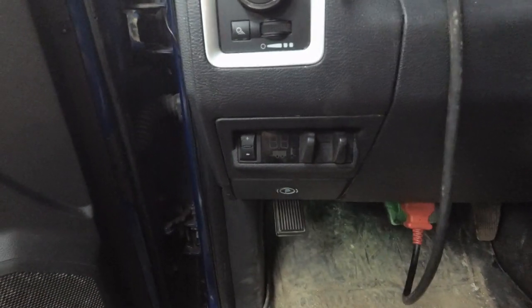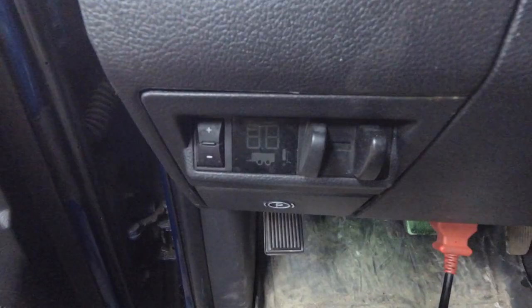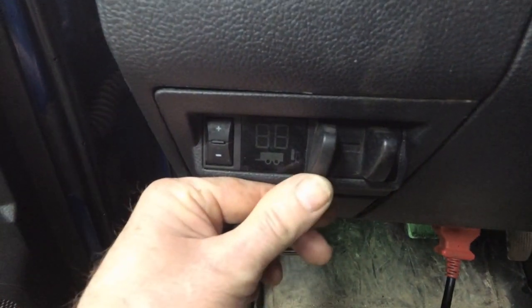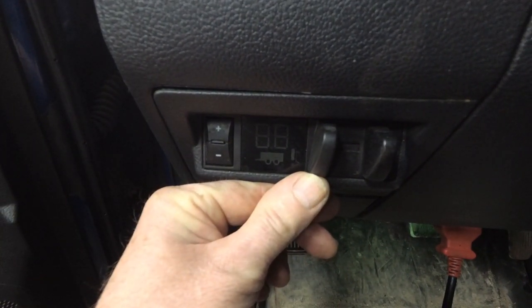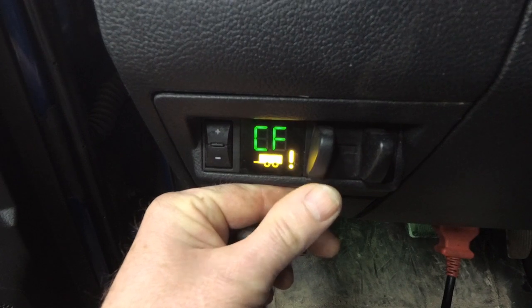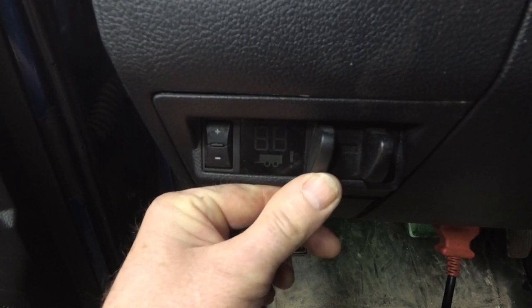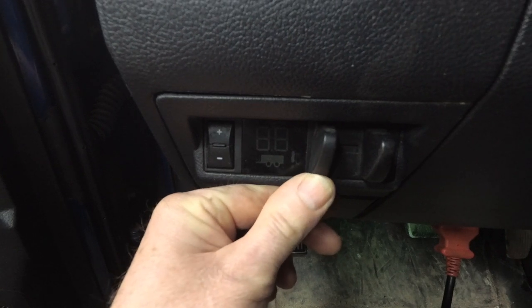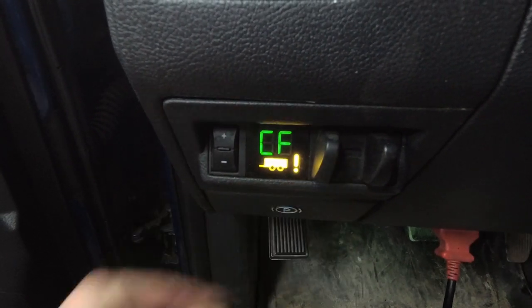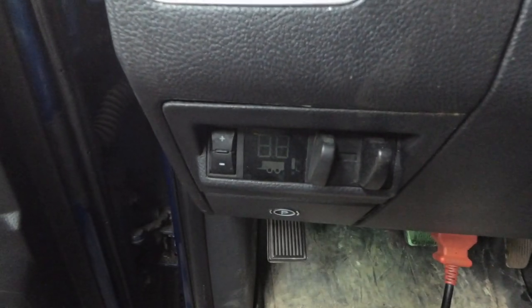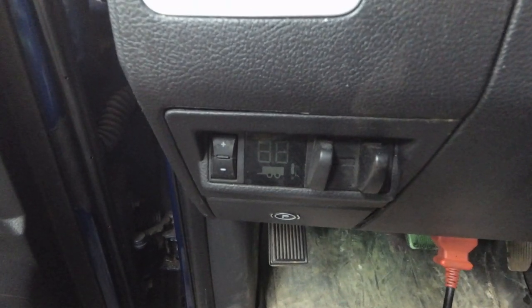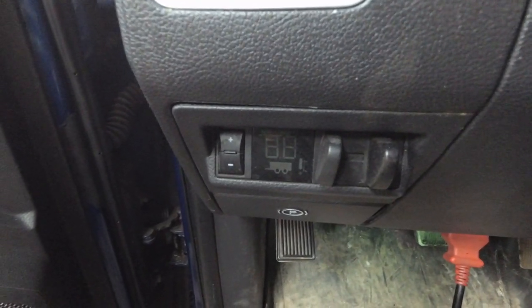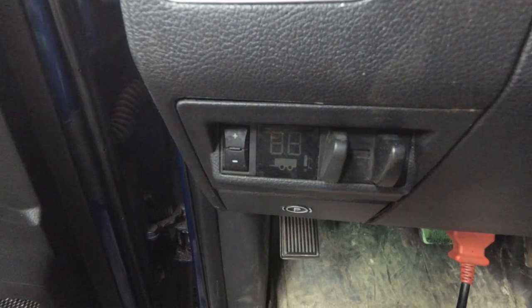I'm going to condemn that controller. Okay, I'm going to see if I can duplicate the condition by pushing up gently on this switch. There it goes. So there's something going on with this controller as far as I can tell. There it goes again. Oh well. We'll see whether that has to be flash programmed when it's installed or if it's plug and play.